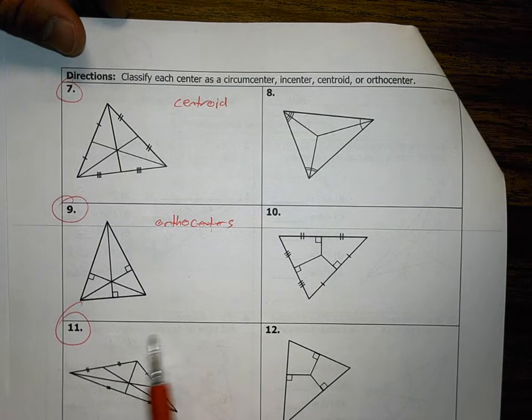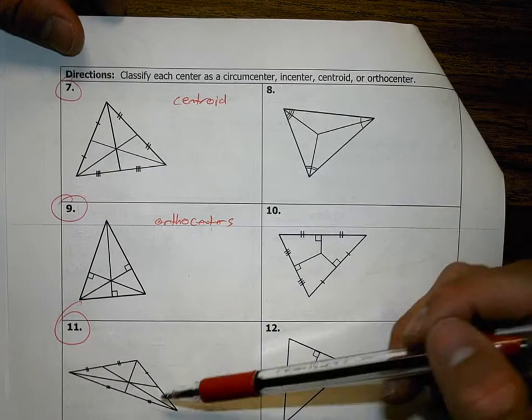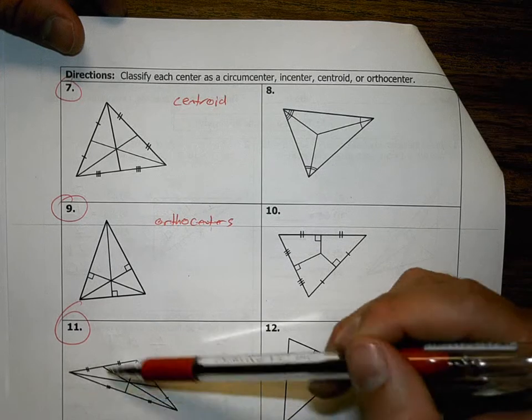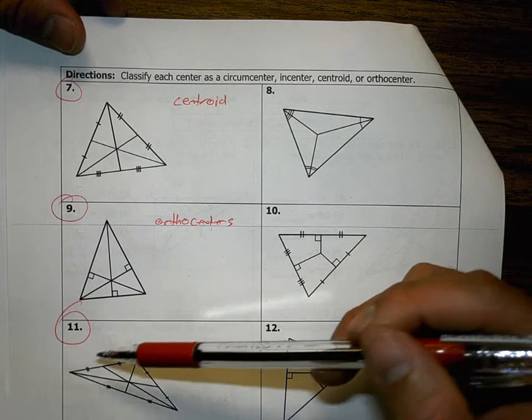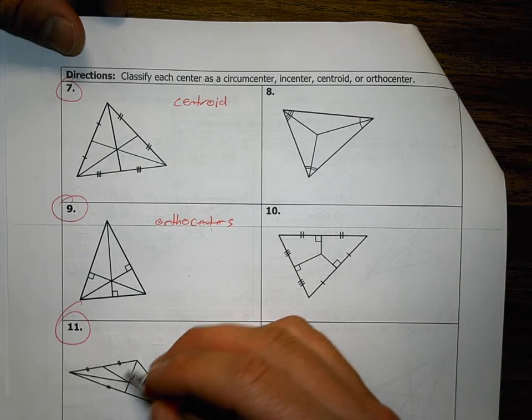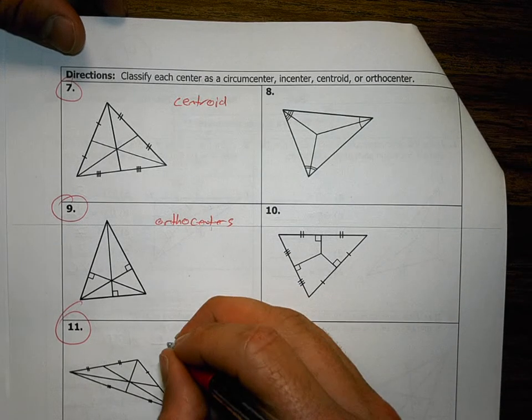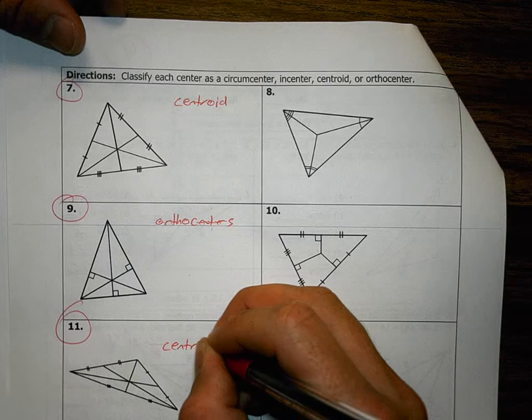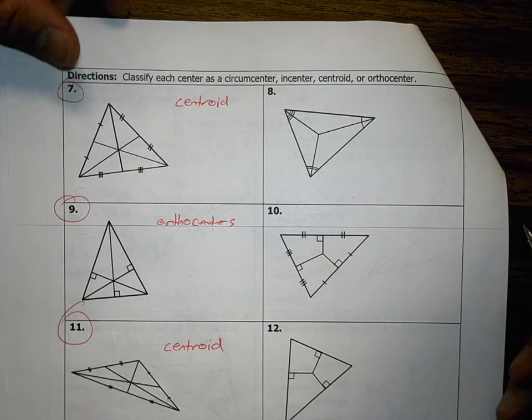Number 11 looks very similar to number 7. We have midpoints all the way around. It's going from vertex to midpoint, vertex to midpoint. So these are all medians. Medians meet and create a centroid.